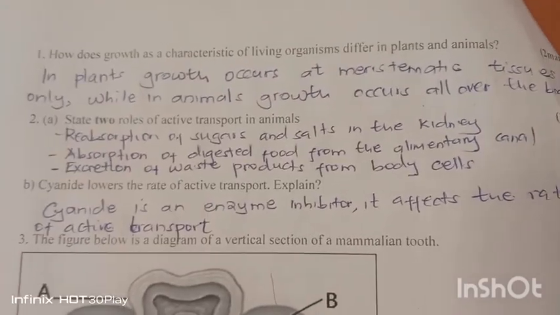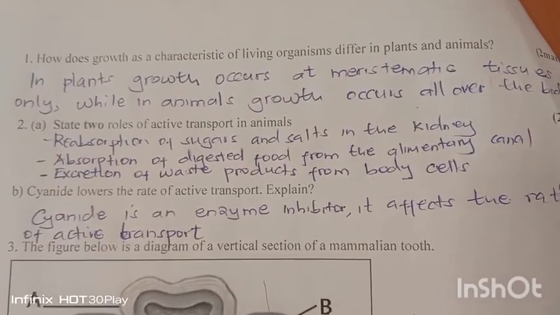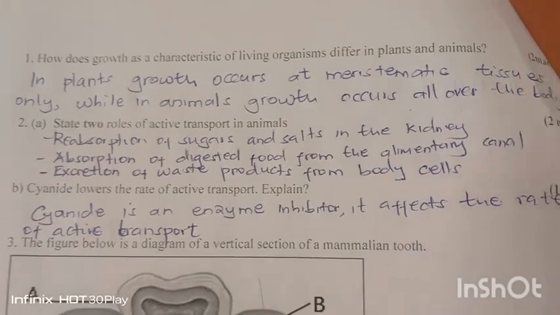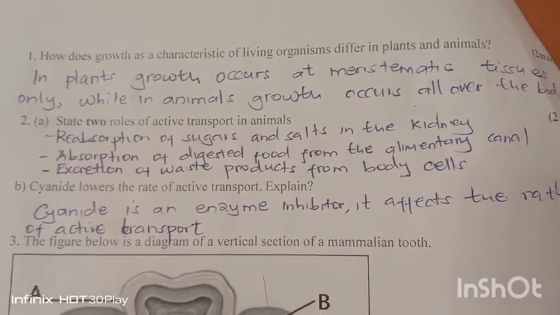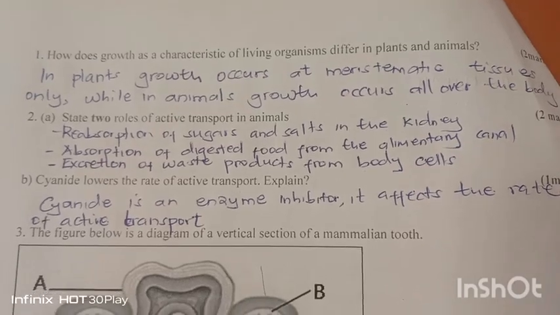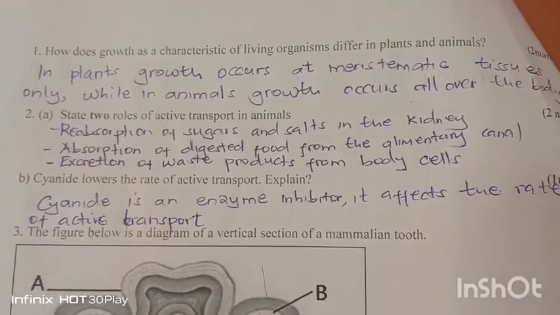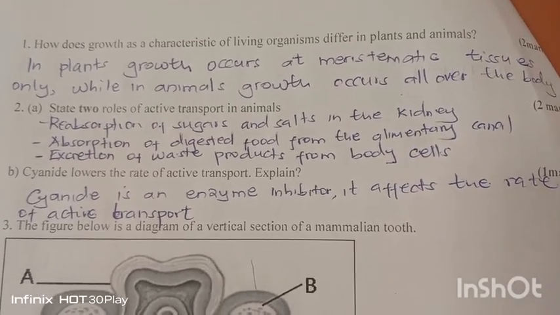The first question you've been asked: how does growth, as a characteristic of living organisms, differ in plants and in animals? In plants, growth occurs in meristematic tissues, while in animals, growth occurs all over the body.